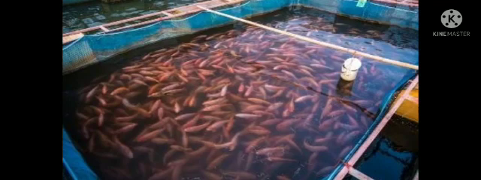Fish culture is of various types. First one, monoculture, is where a single species of fish is grown. Then monosex culture means fish of only one sex is grown. The polyculture is where two or more than two types of fishes are grown together. Last, composite culture, where 5 to 6 types of fishes are grown together.